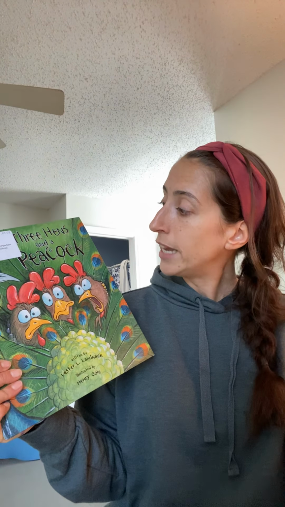So we are going to read Three Hens and a Peacock. And sorry, there's this big sticker on there covering that up. So we're going to identify those characters. Then we're going to go back, talk about the first character trait, and give evidence, okay? So those are our goals for this story. All the characters, their traits, and then evidence, okay?